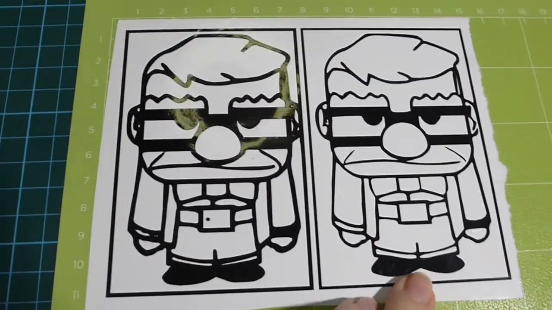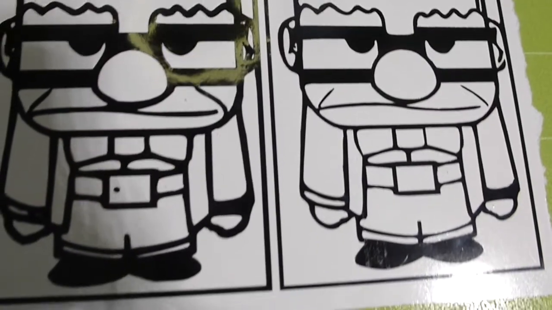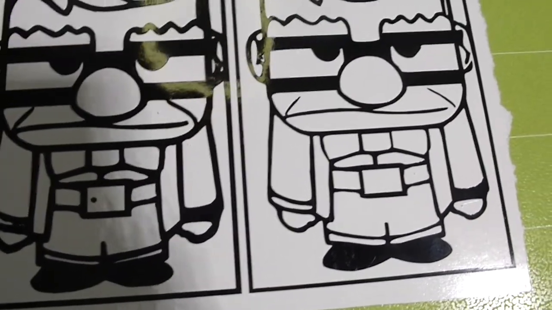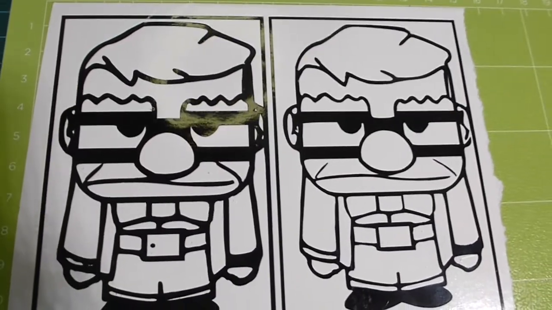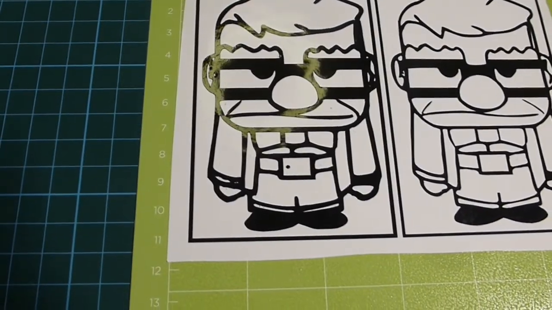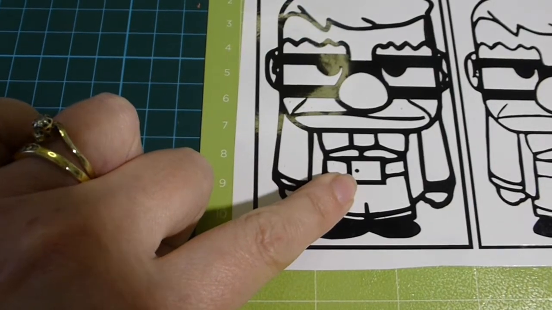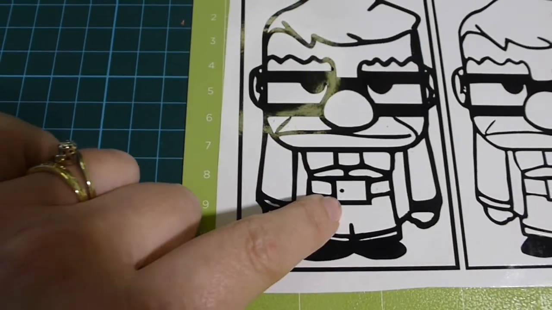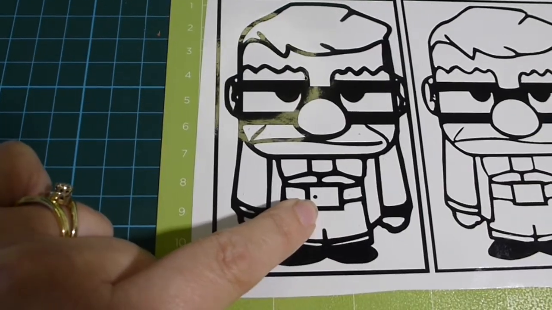So for the first one, it's come out nice and smooth. The cut is lovely. There's no jagged bits and the machine didn't struggle to cut it at all. So I'm quite pleased with that. And then on the second one, you can see, because we changed the colour tolerance to 75 for this area, we were able to save the little dot on his belt buckle, which is good.